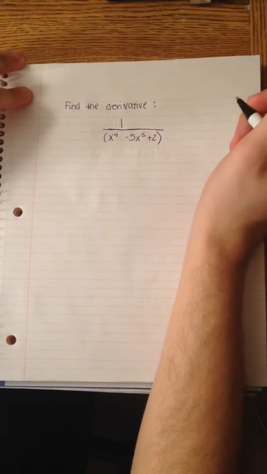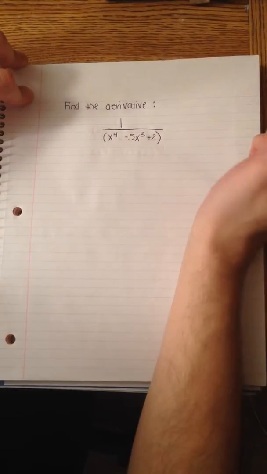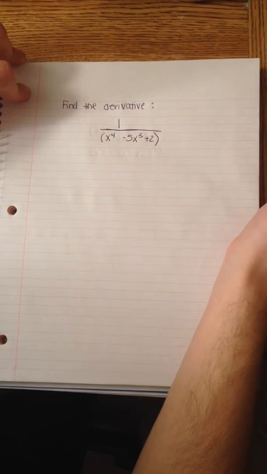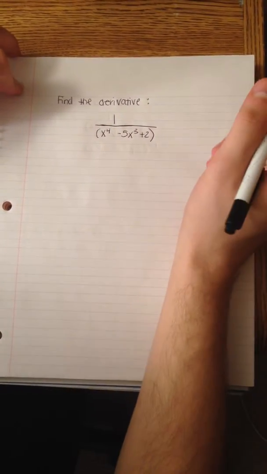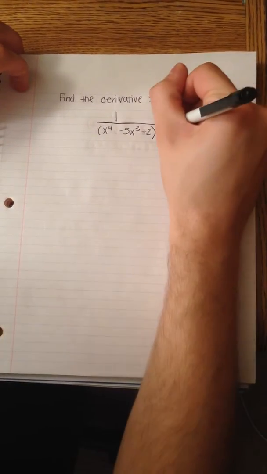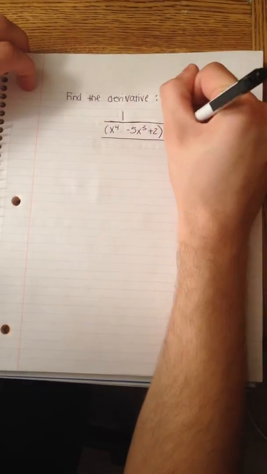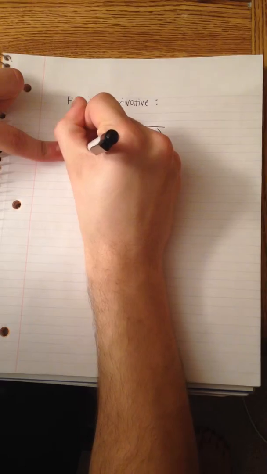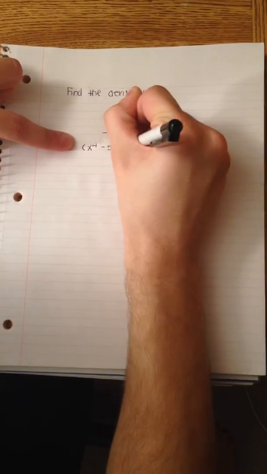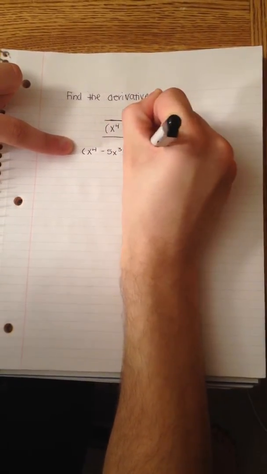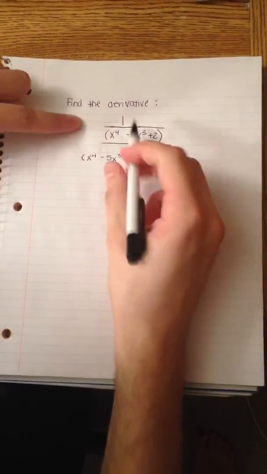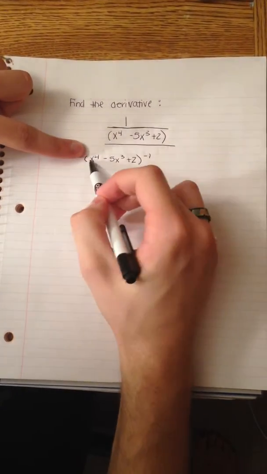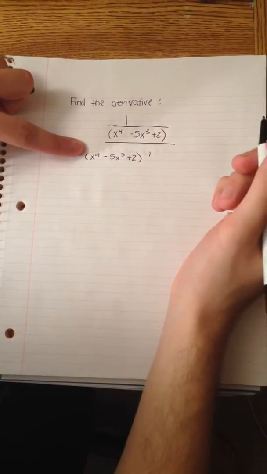In this problem, we're asked to find the derivative of the function 1 over x to the fourth minus 5x cubed plus 2. To make this a little bit easier to work with, we'll move the whole denominator up to the top. According to the power of exponents, we can do that by rewriting the whole thing to the negative 1 power: x to the fourth minus 5x cubed plus 2, to the negative 1. And that's all we're left with because the top was already 1.